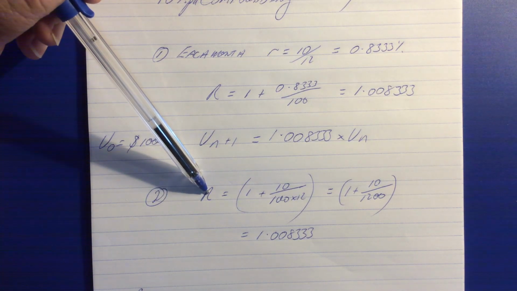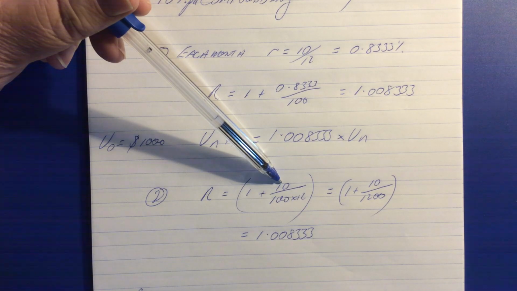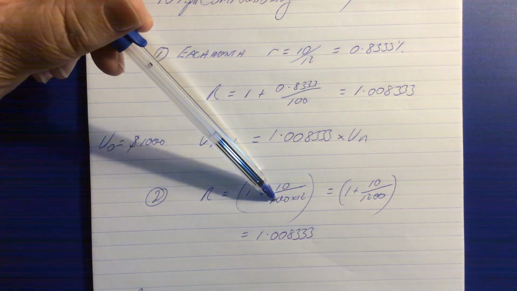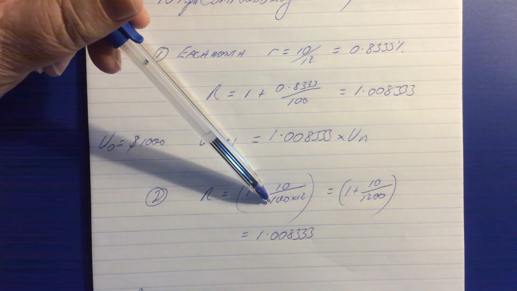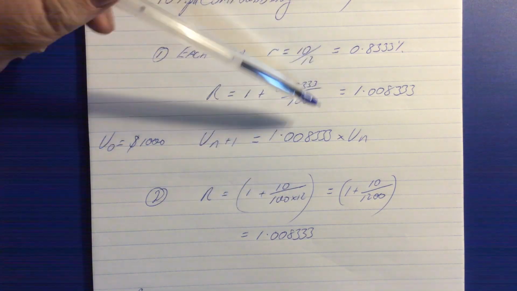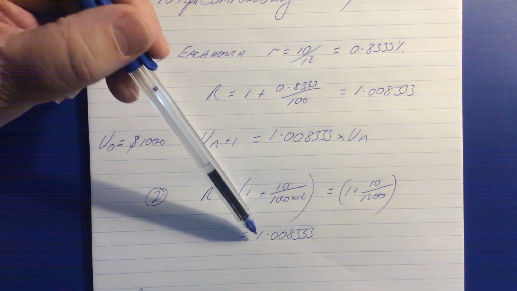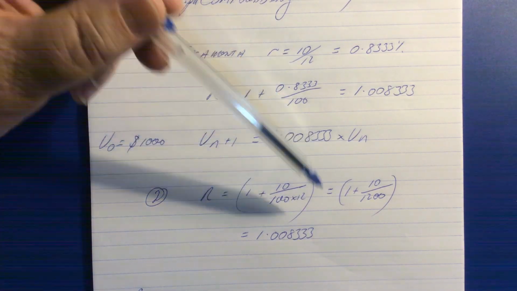Another way of getting capital R is to use the original interest rate, 10%, but to multiply the 100 by 12, and that has the effect of doing what we did up here. So if you put this into your calculator, you will get this number just as you got this number for this method.